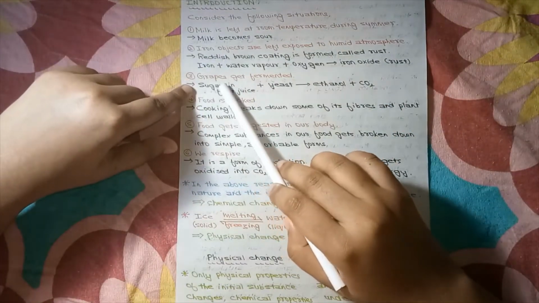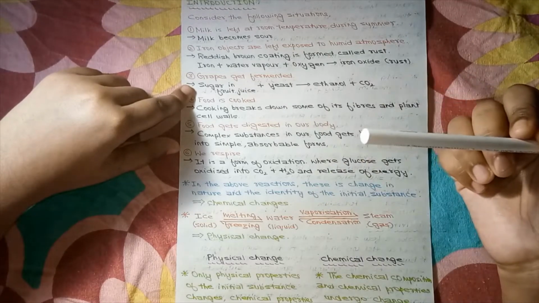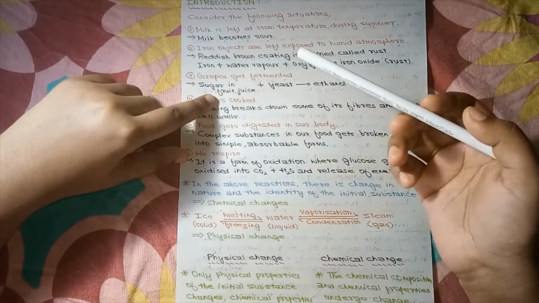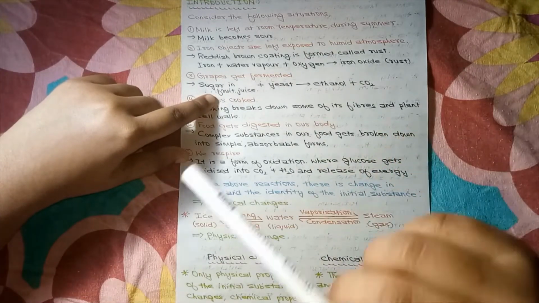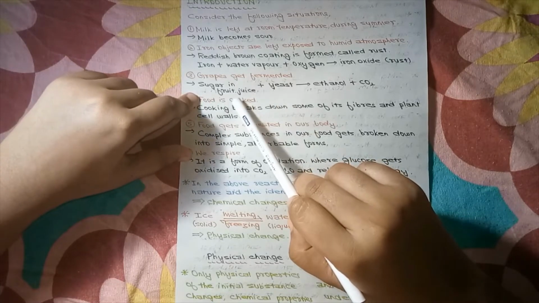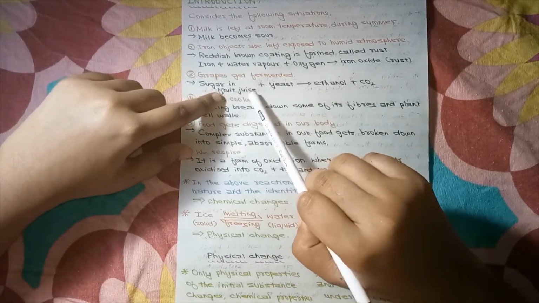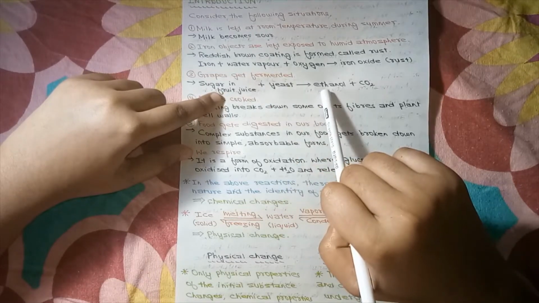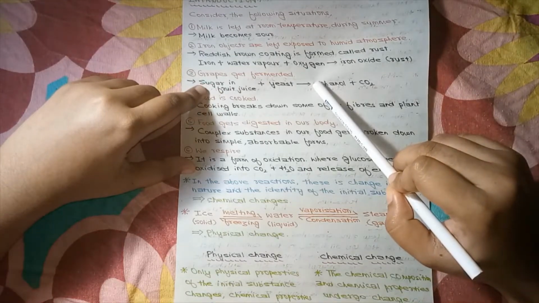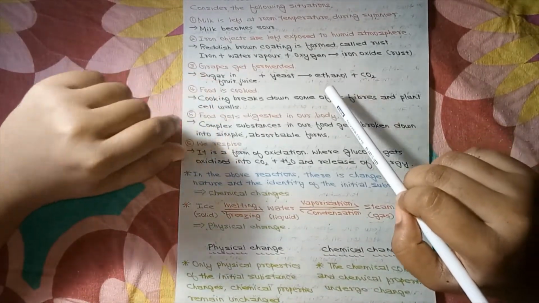Third situation, grapes get fermented. We know that wine is extracted from the fruit juice, and that is grape juice. When yeast is added to the fruit juice, then yeast converts the sugar which is present in the fruit juice into ethanol, and carbon dioxide is also released in this process. In this way wine is prepared from the grape juice.